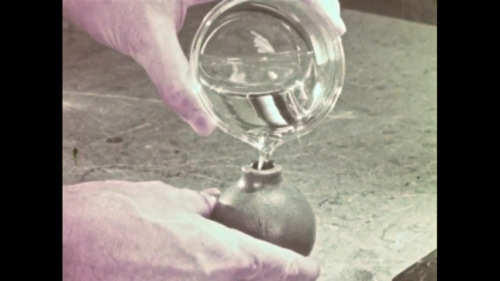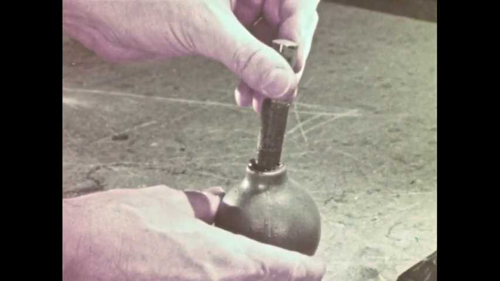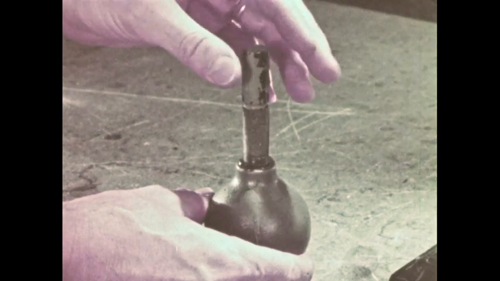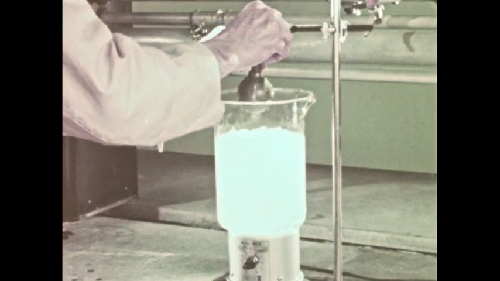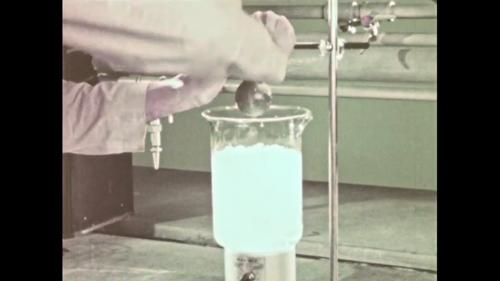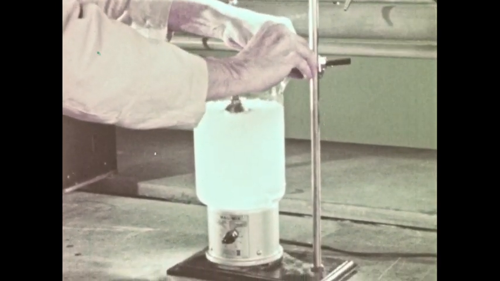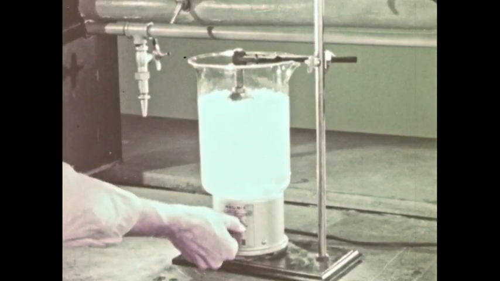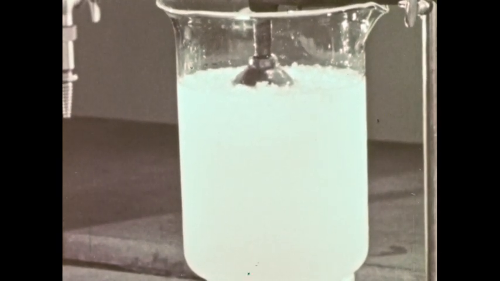It is not difficult to demonstrate the great force of this expansion of H2O as it goes below 4 degrees. We are filling this cast iron container with water. And now we screw the handle tightly into position. We place the cast iron container in a beaker filled with dry ice and acetone. This mixture of dry ice and acetone has a temperature of about -80, well below the freezing point of water, and should therefore freeze the water inside the cast iron container into ice quickly.